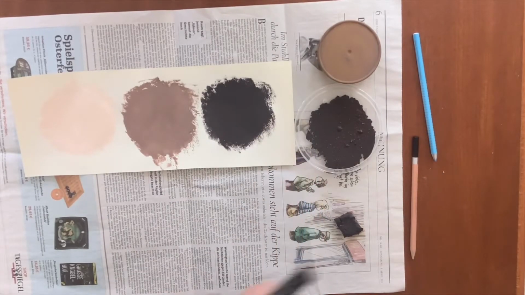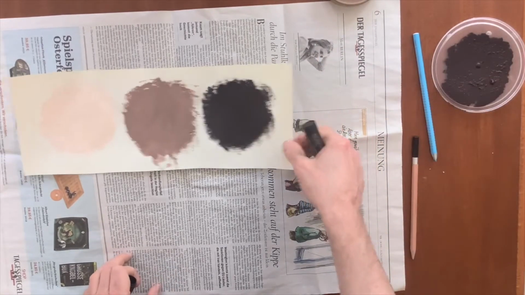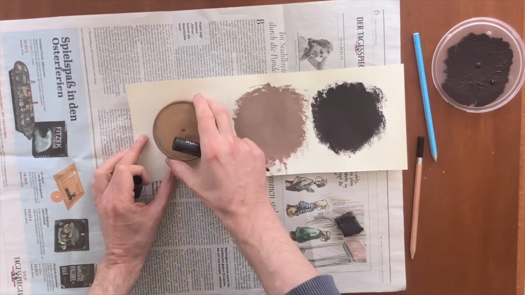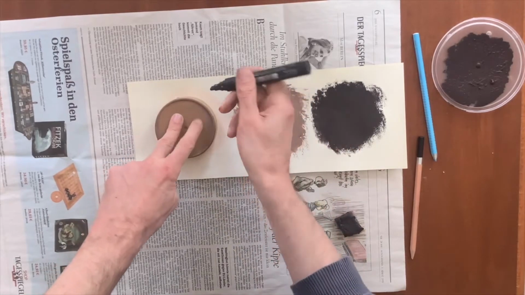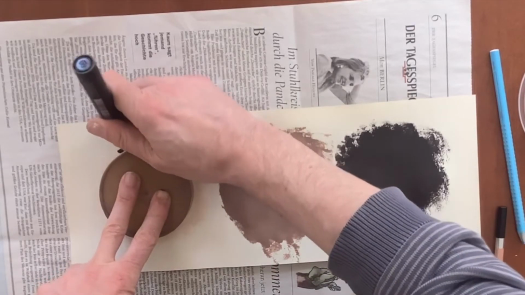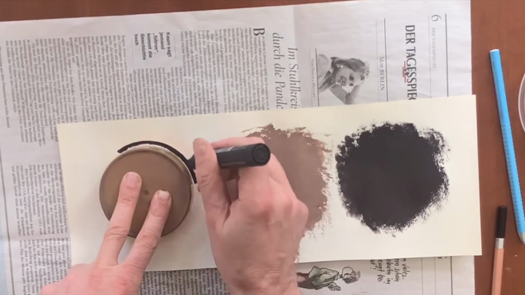The next step is to use your marker to draw around the head, and to do that you'll need to put the lid or whatever you used first time back down, draw around it, try to make the line as fat as possible.